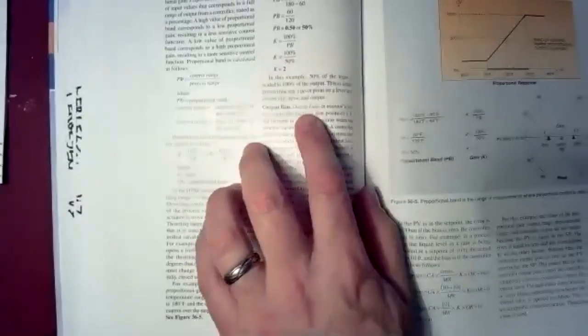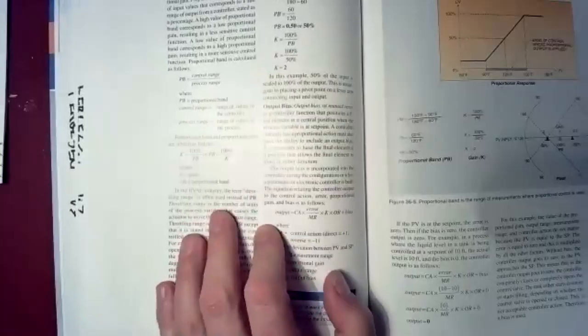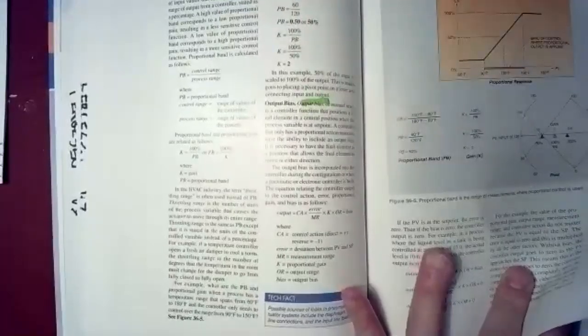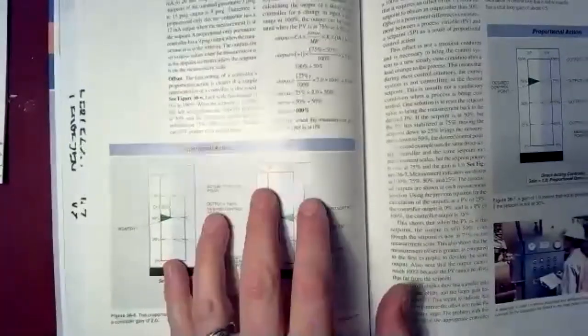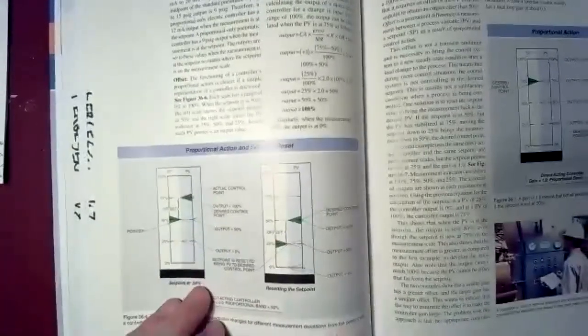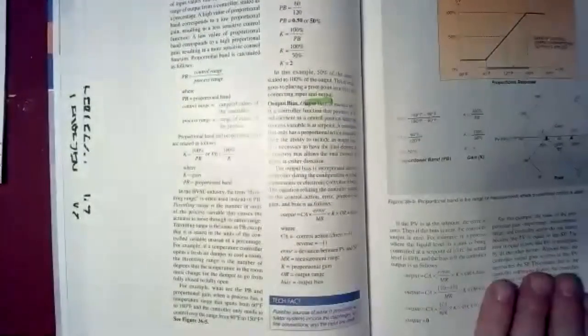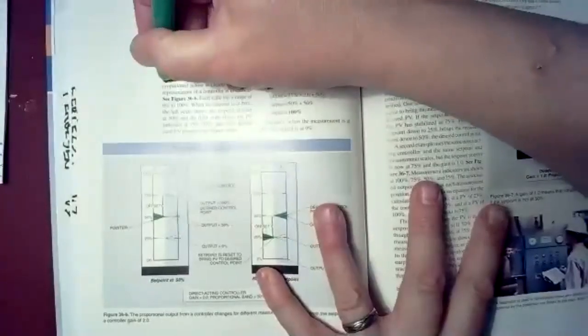So we also have something called output bias. And then you can read the definition here. That's a very important definition. Let me highlight these guys. Proportional band, output bias. So these are all different control characteristics. Once again, you will never have to do the math in the real world. So output bias. The next key value is offset.